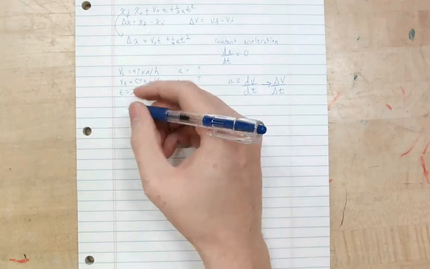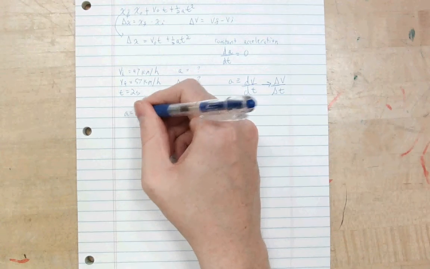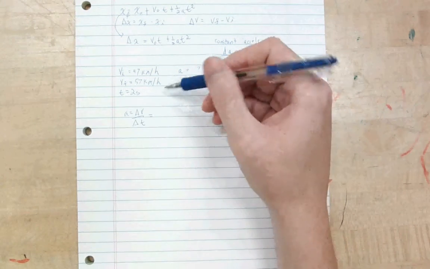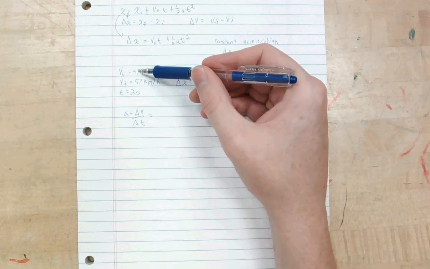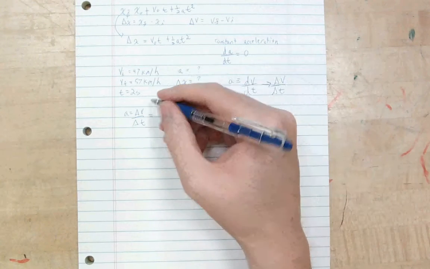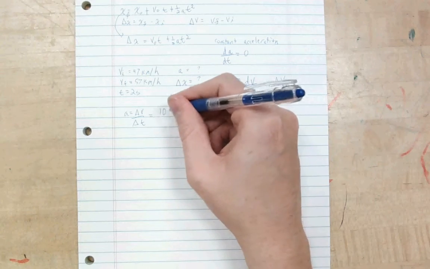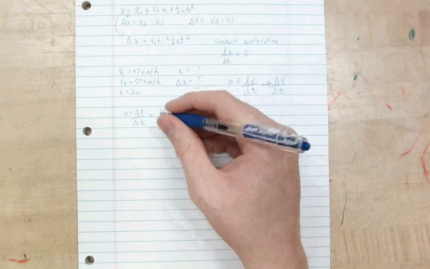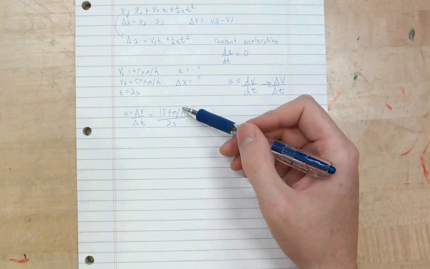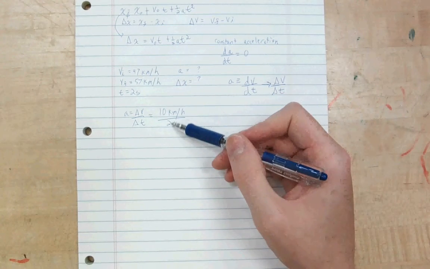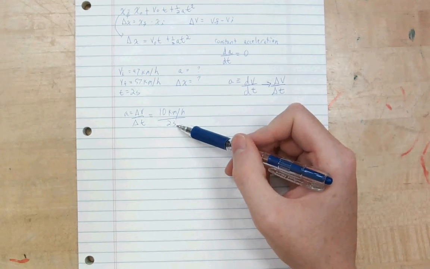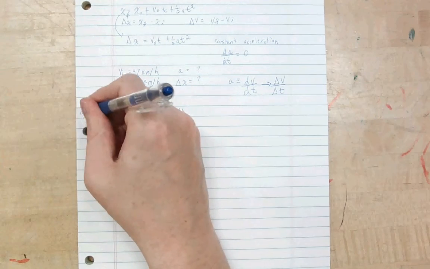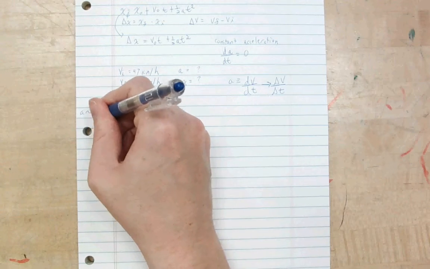So let's try this. A equals delta v over delta t. And if I just look at these numbers, 57, 47, the change in velocity was 10 kilometers per hour. And my change in time was 2 seconds. Now, notice that my units for time aren't matching, and so I need to fix that. And you're probably used to, in general, seeing acceleration as meters per second squared.